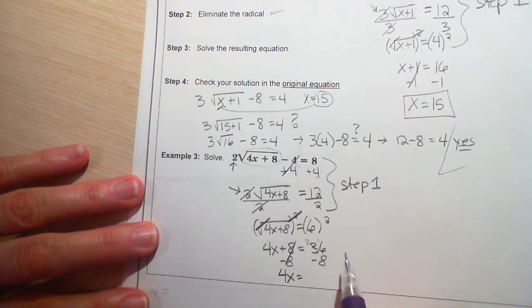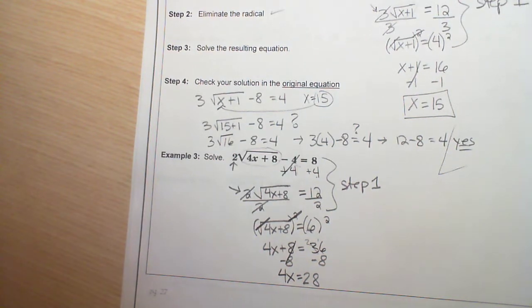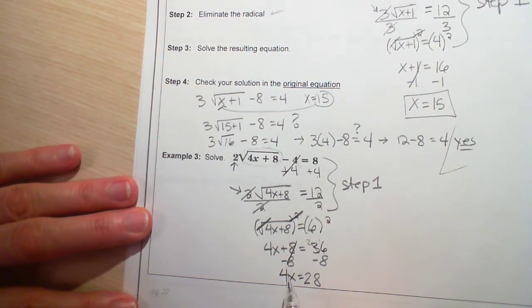Cross that out, make it a 2, make that an 8. This is your old-fashioned subtraction, right? 28. Now, you can check your calculator and see if I did that right, but see how quick I did that without a calculator? Now to undo 4 times x, I want to divide. 4 divided by 4 is 1, so I'm left with x equals 28 divided by 4, x is 7.